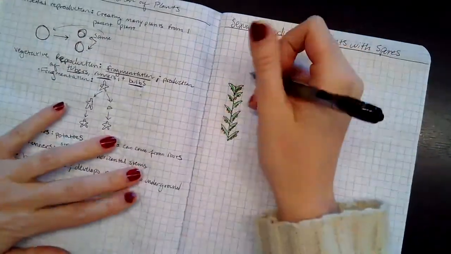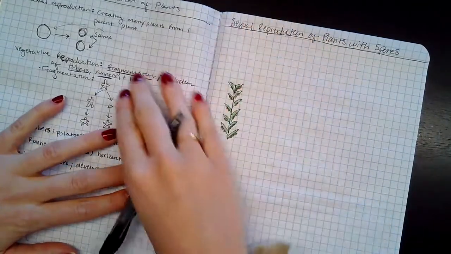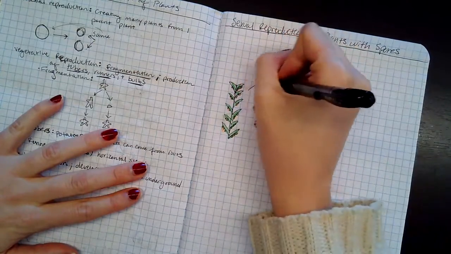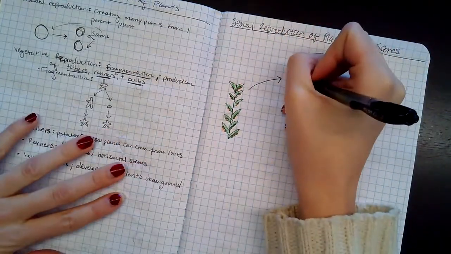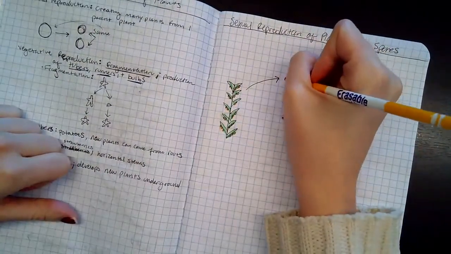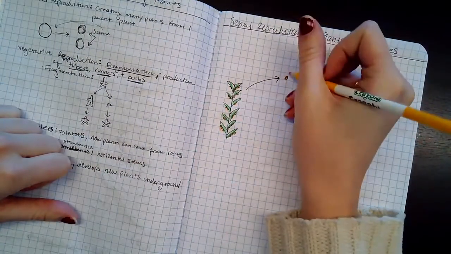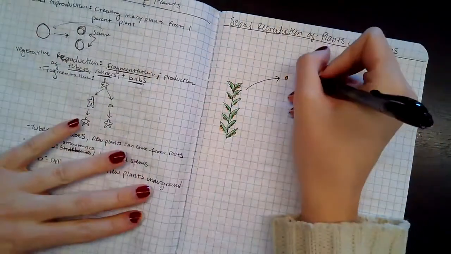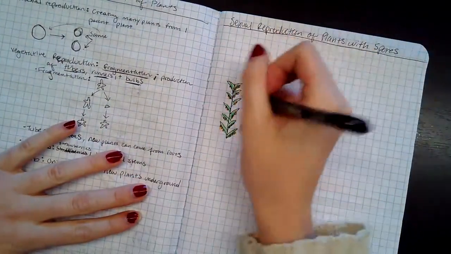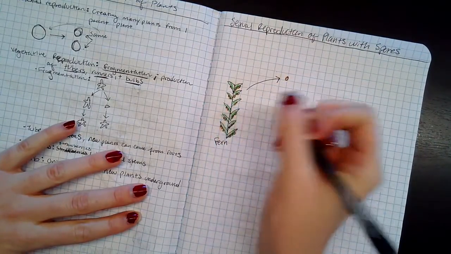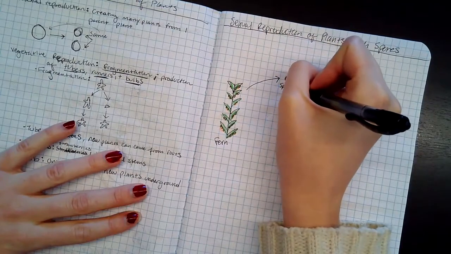And we said that these spores, when wind hits the plant, they'll fly away. So let's show that. We have a spore that flew off this plant, and now it's all by itself in the air, and then it lands somewhere. Okay, so I'm going to label our diagram so far. We have fern and spore.